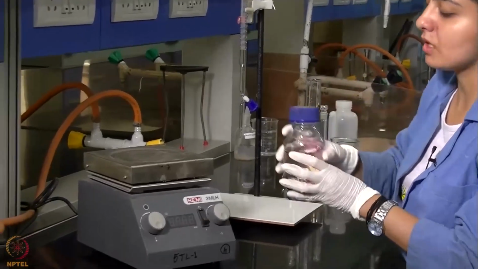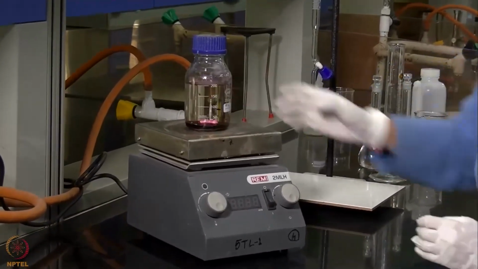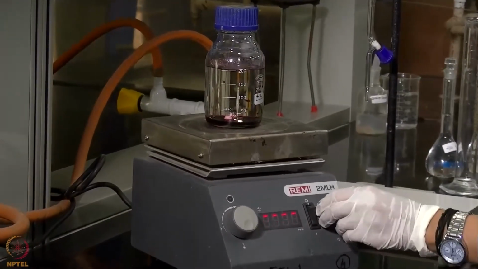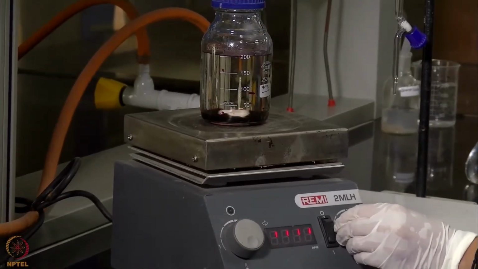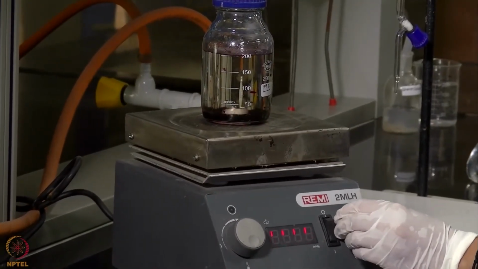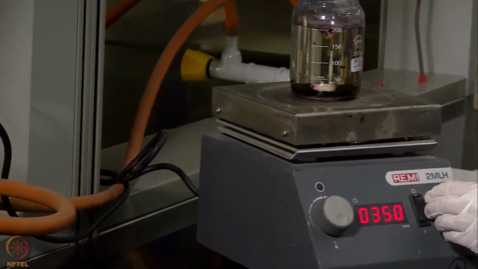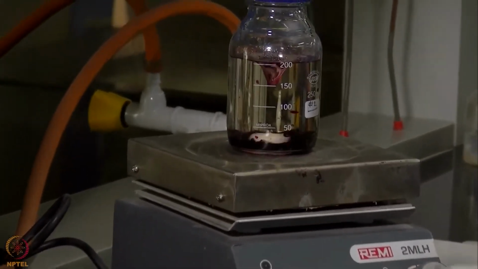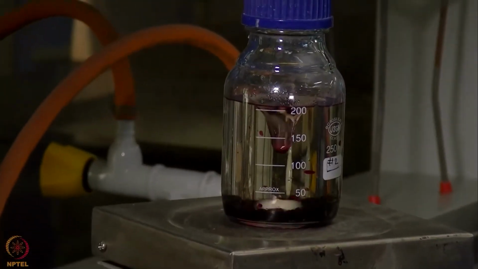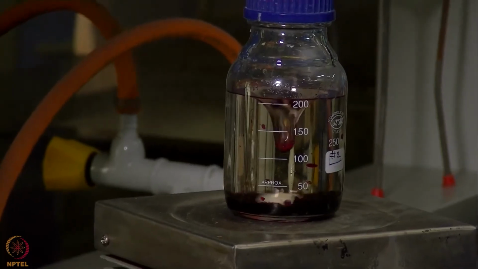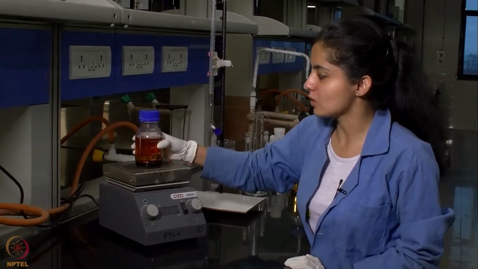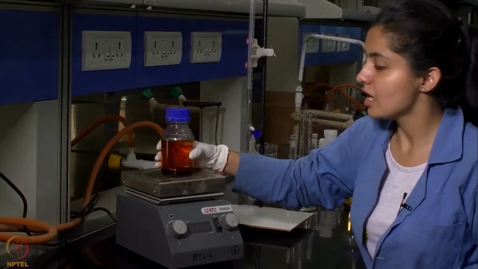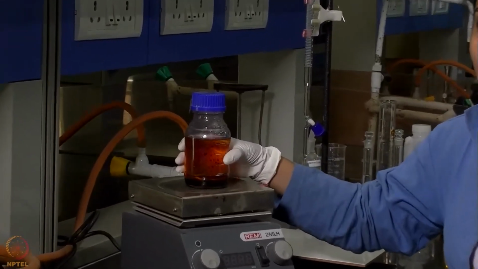And we will be keeping it on a stirrer for 1 hour. After the stirring for 1 hour is complete, this is how the solution has settled. Now we will allow it to settle for another half an hour.